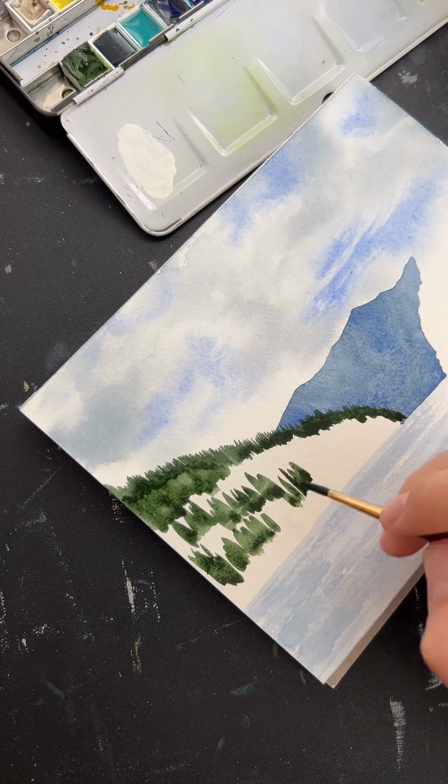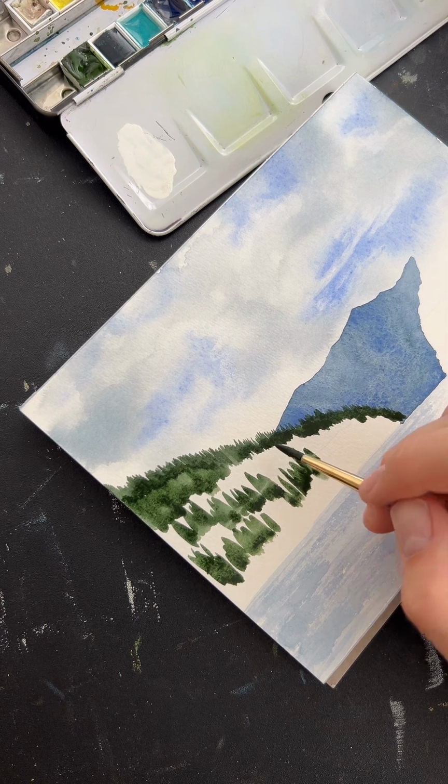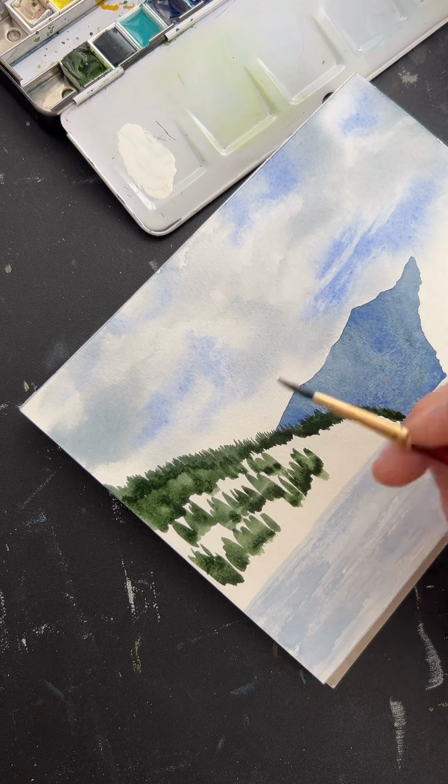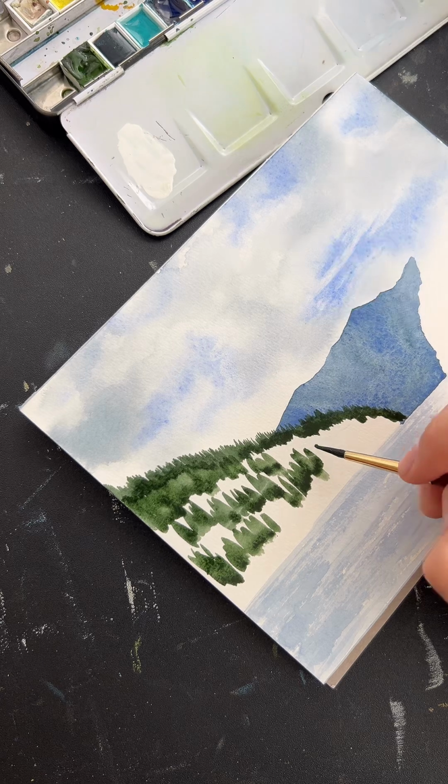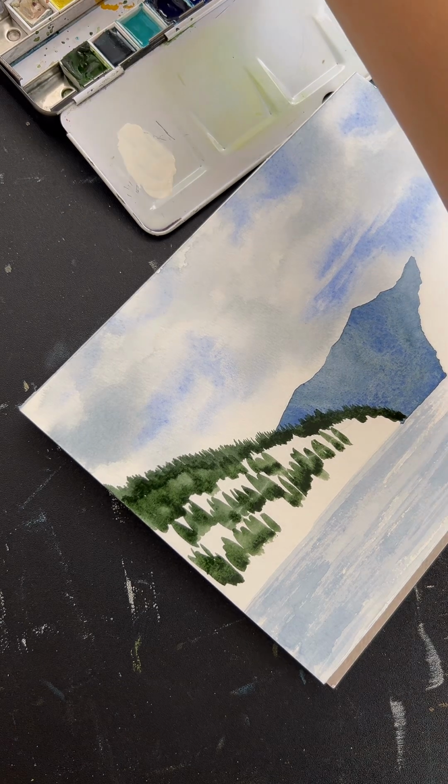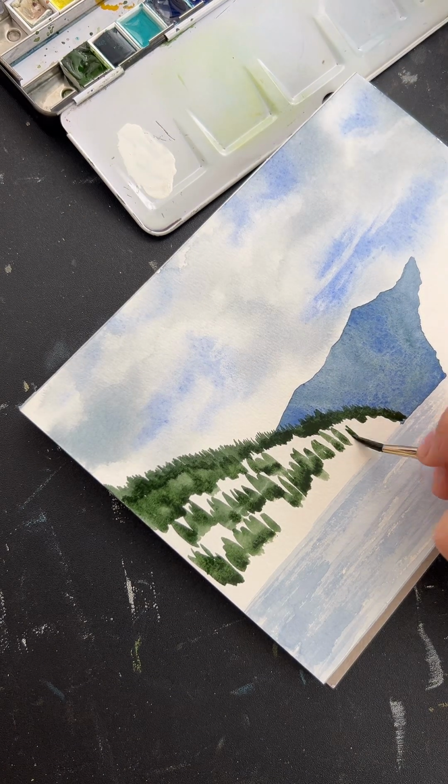So again, just kind of pressing down, creating these little triangle shapes. And I'm just kind of doing this at random.